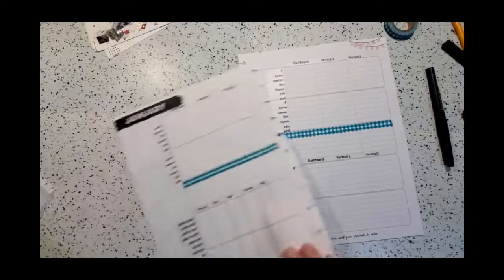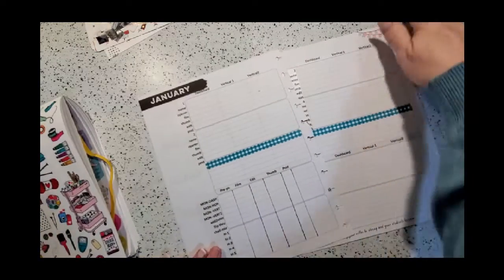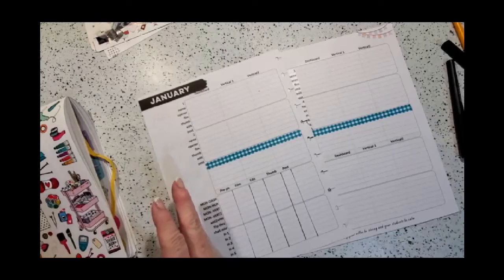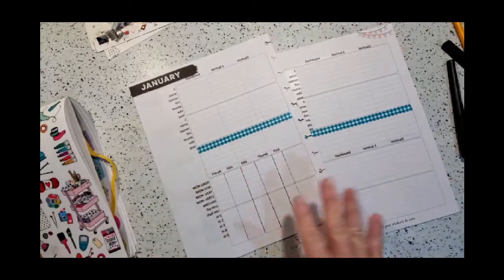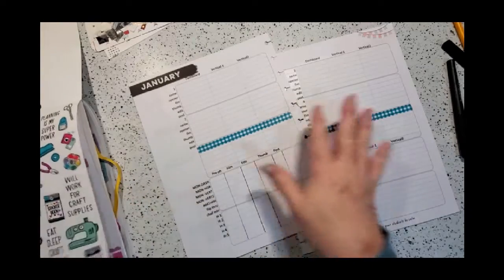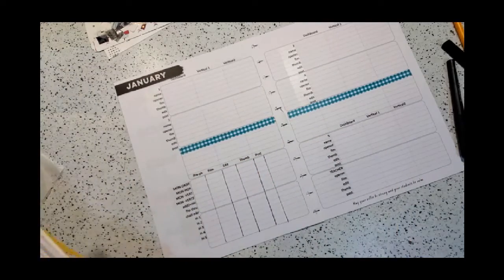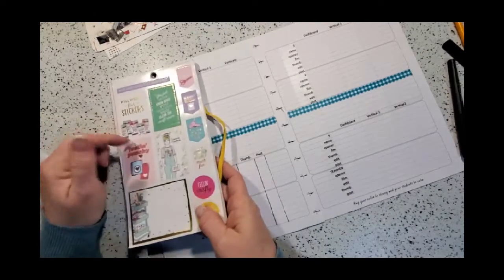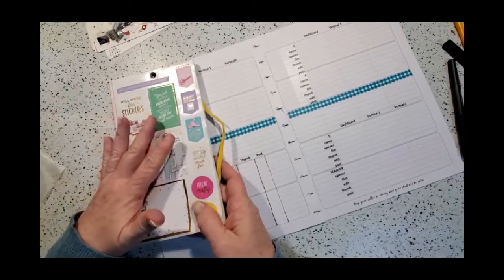enjoy the decorating process. So what I chose for this month's theme decoration is, we're starting a new year, so I thought it would be fun to do a maker, right? We're going to be making things in the new year, so I thought it would be fun to use the maker. Now this is an old, goodness, I think it's an old Miss Maker sticker book that opens the other way.